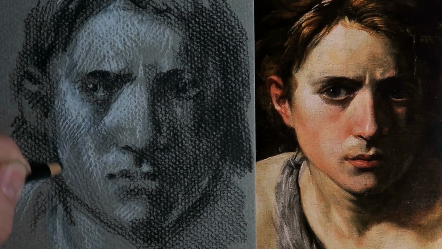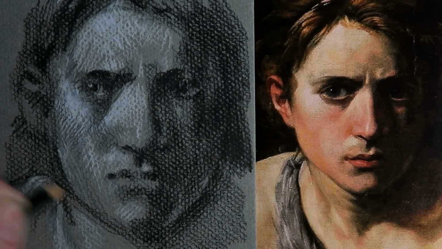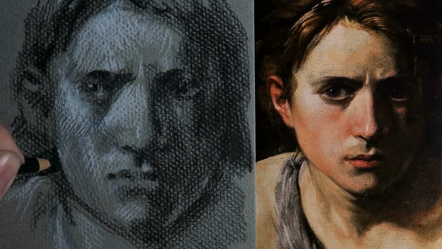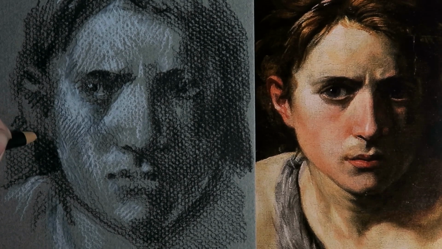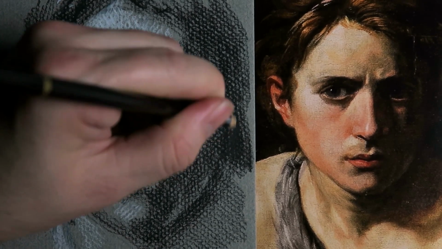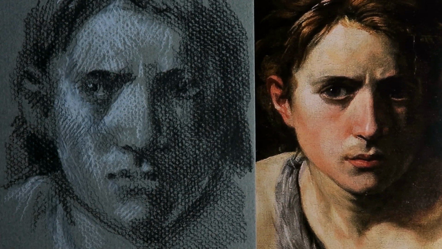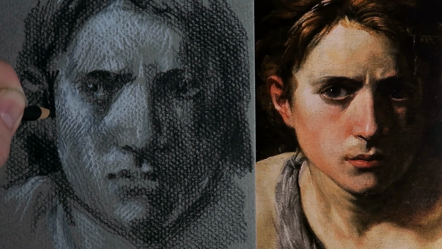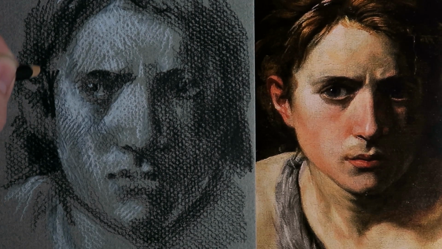I'm adjusting the form of his face a bit even more. Adding some really dark black accentuations. But I made a little mistake now. It's not looking right at the jaw.